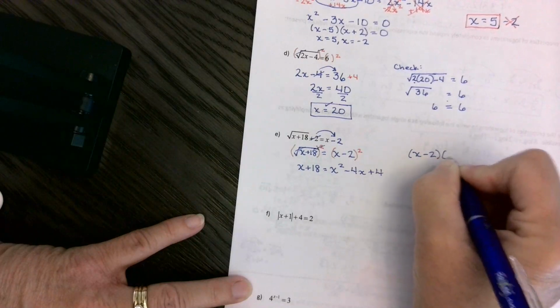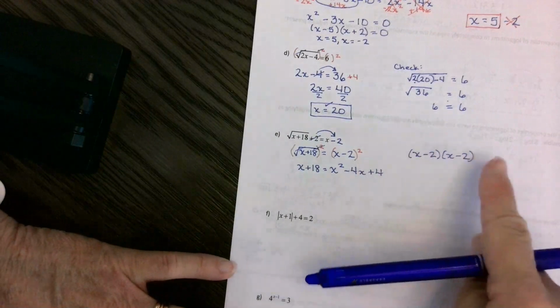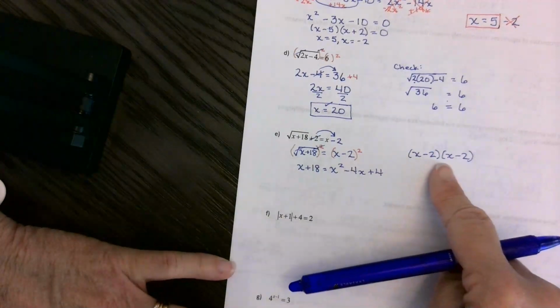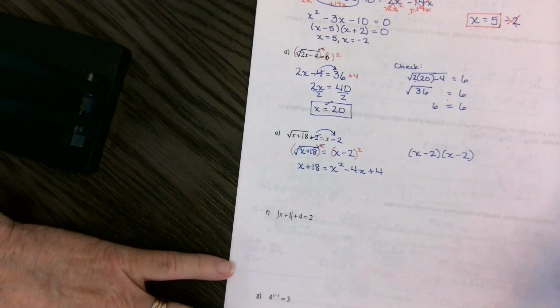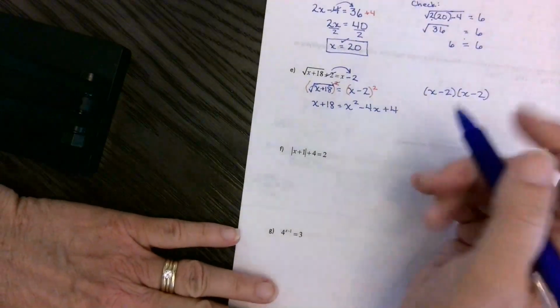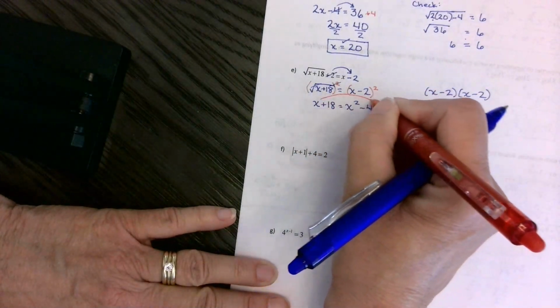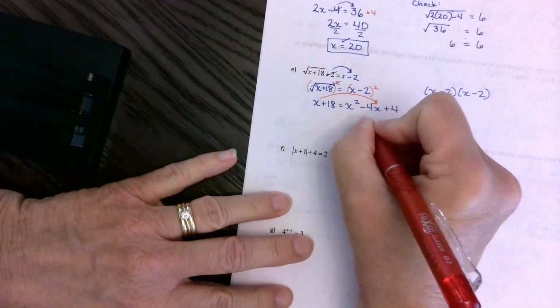I know the shortcut, so I use that. If you don't, you've got to write this out and do FOIL, and I promise you will find that it gives us this. Now I've got to set it equal to 0, so I am going to take my x to the other side by subtracting it.